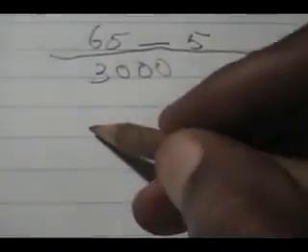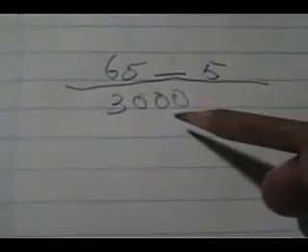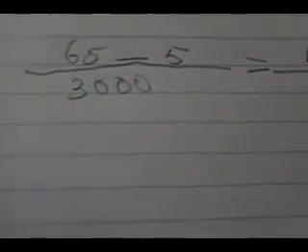So the formula, which reads difference in height over the horizontal distance, will then give us 60 over 3,000.